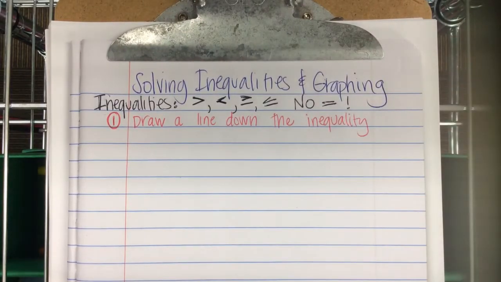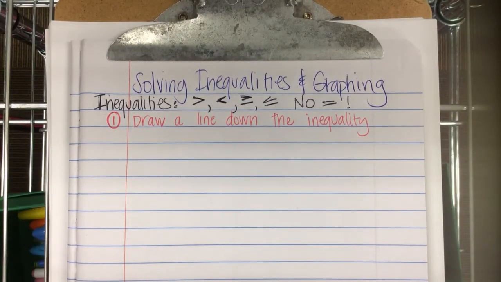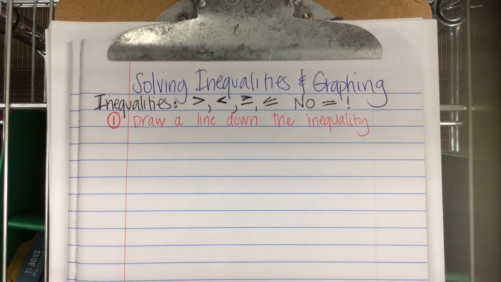Pretend it's an equal sign. It's not. That'll factor in when we graph it. But draw a line, Cody. Draw a line down the inequality.